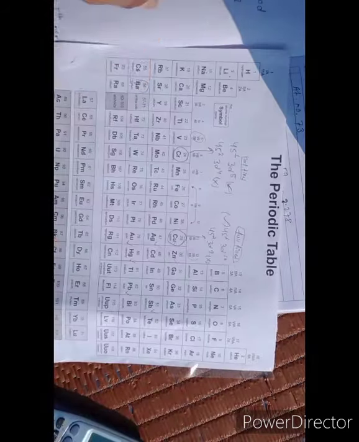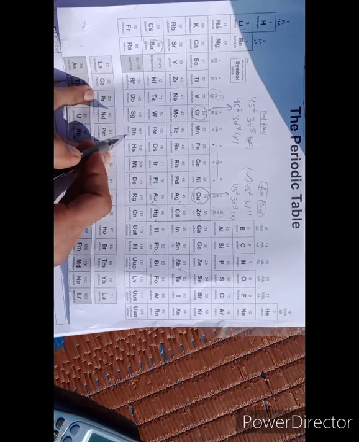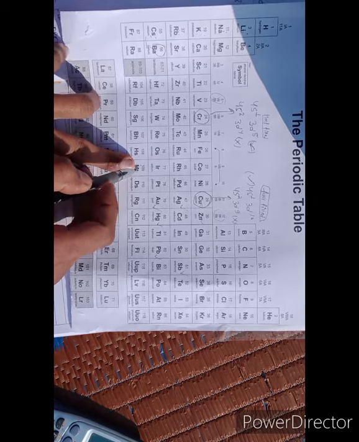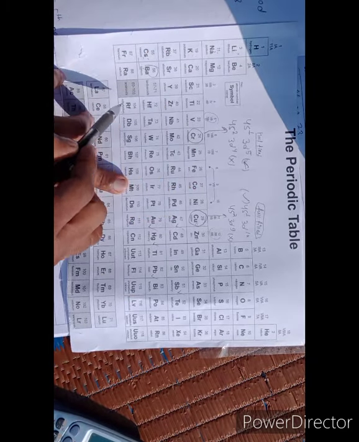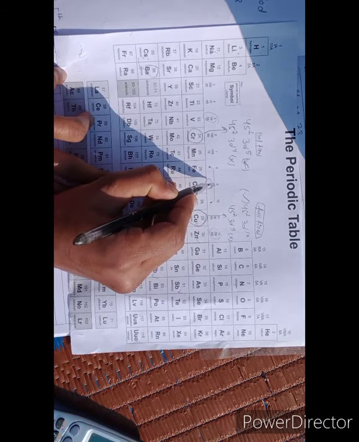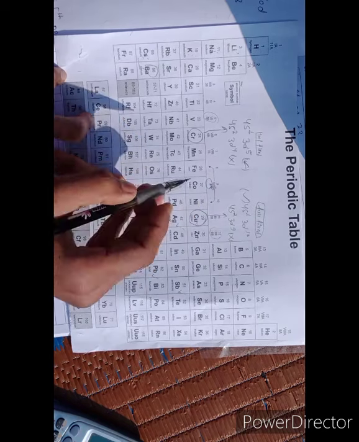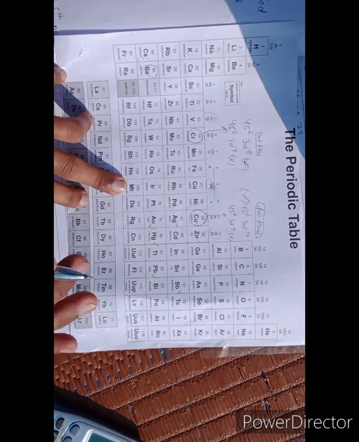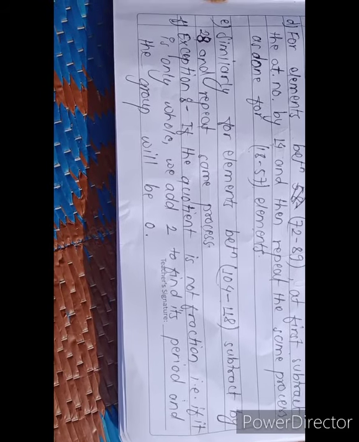Now we can match here. We had the example of 109. I got that the period is first, second, third, fourth, fifth, sixth, seventh period, and here you can say it is of the 8th column, which is the 8B group. Now the video is going to be too long here, so I want to rush.